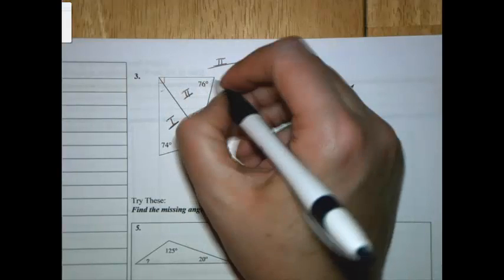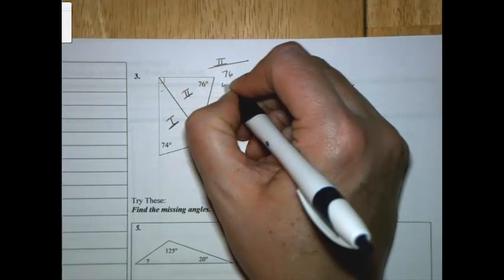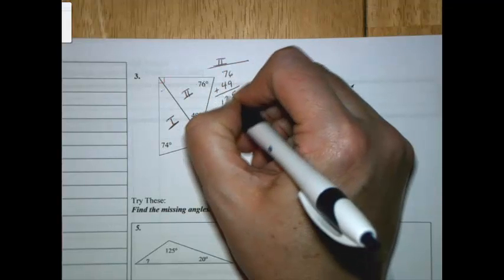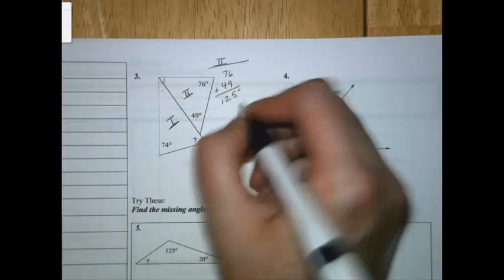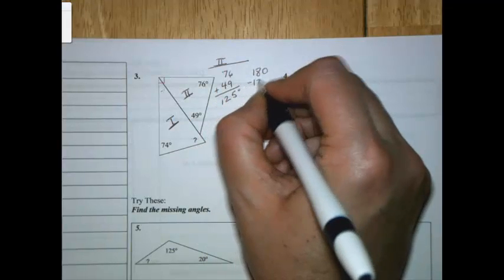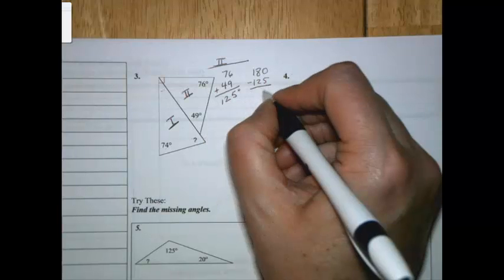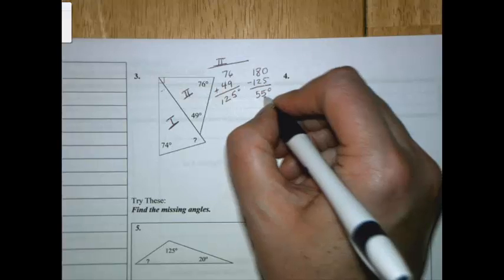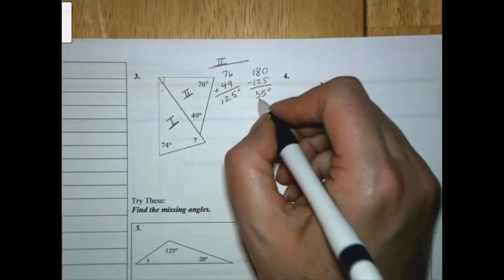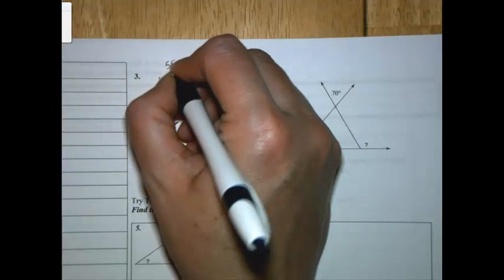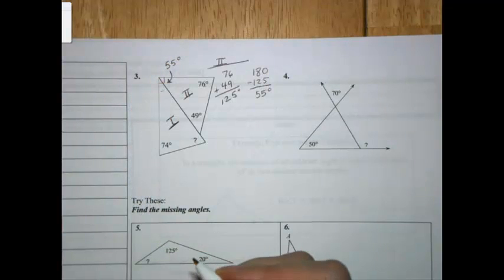And what do we have so far? Let's add up 76 and 49. Combine those together, and that gives me 125, it looks like. So if I take the 180 total that I need, let me subtract out the 125 that I have. What do I have left over? Looks like 55 degrees. So 55 degrees is the last angle of triangle number 2, and that can go in our picture right here. That's a 55-degree angle. Does that help me? I think it does.